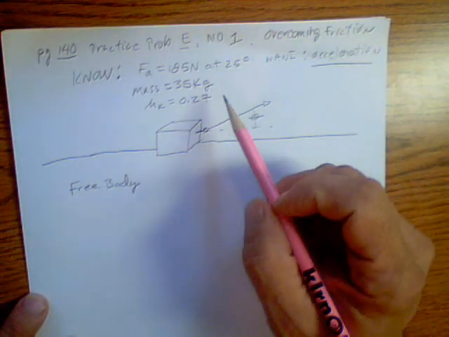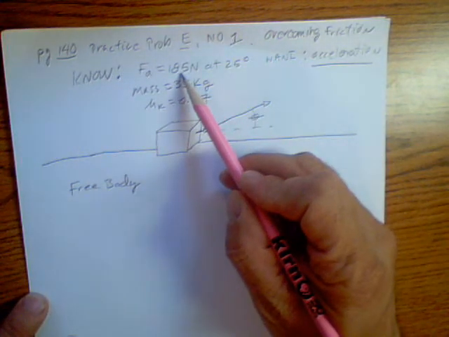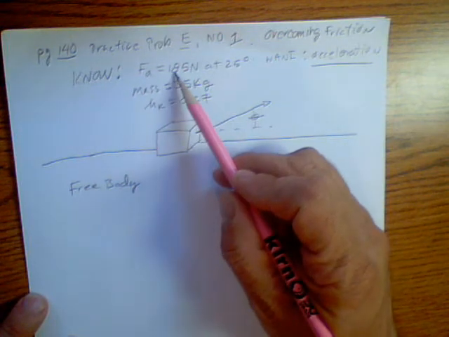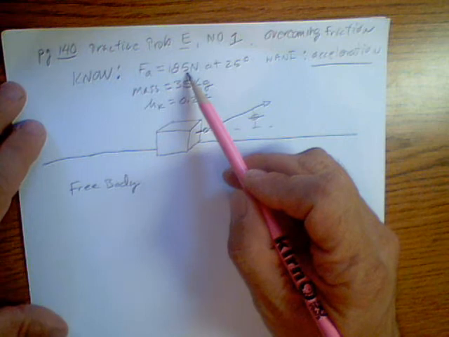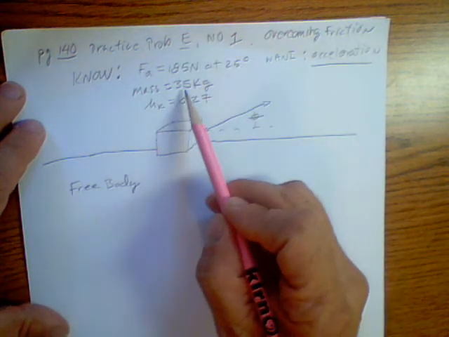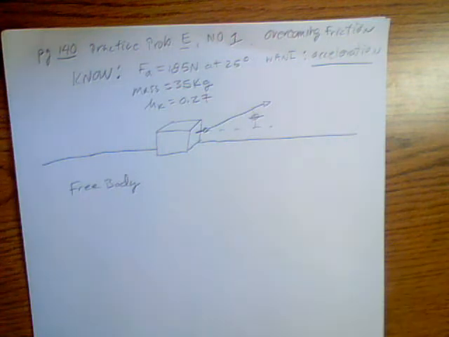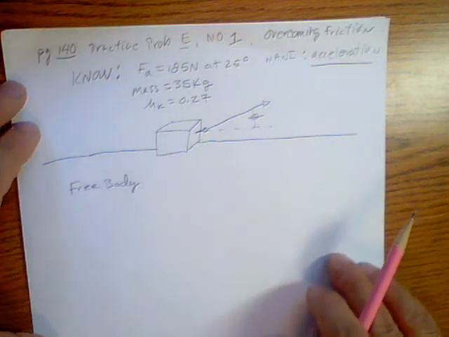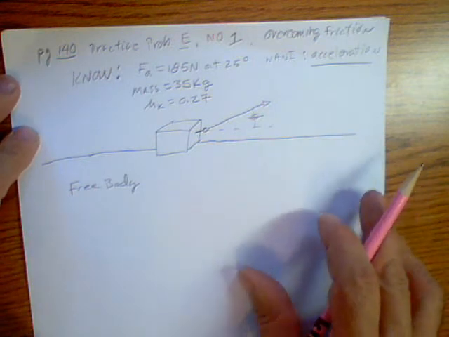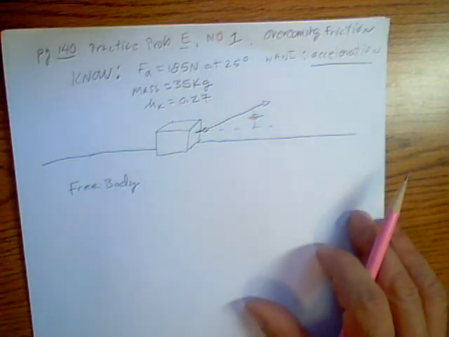To make a long story short, we know the applied force, which is 185 newtons at 25 degrees. We know the mass, which is 35 kilograms, and we know the mu sub k, which is the coefficient of friction. And you picked that up last time on the last video, what mu sub k is. So the first thing we should do is start with a free body diagram.